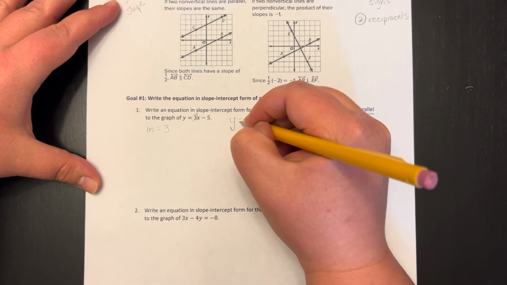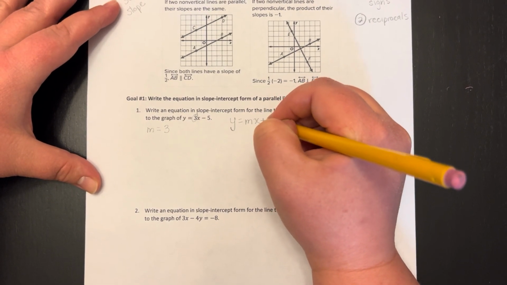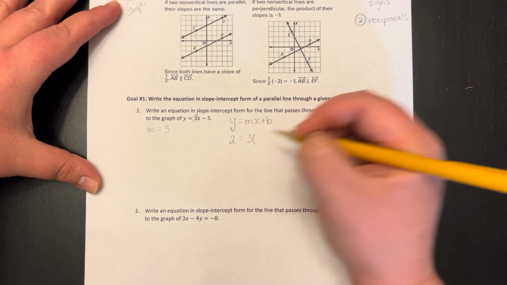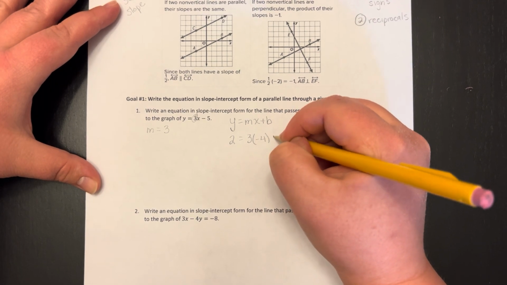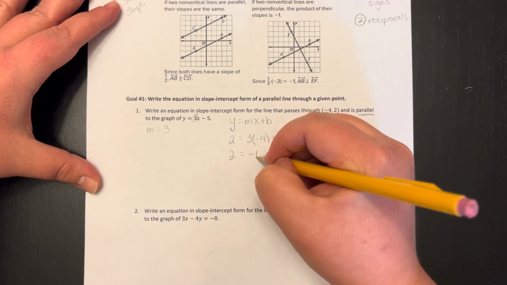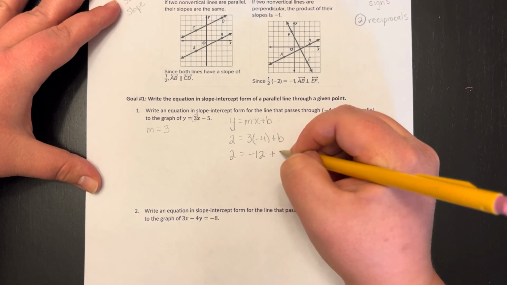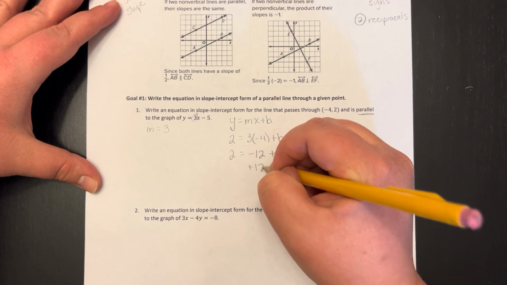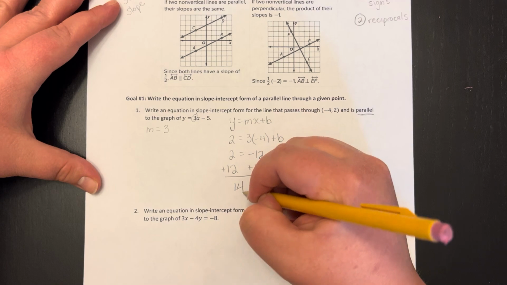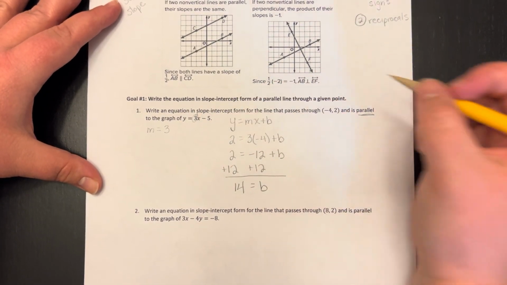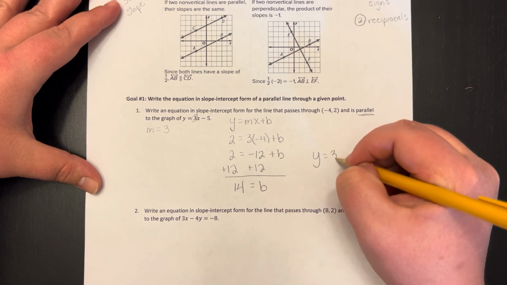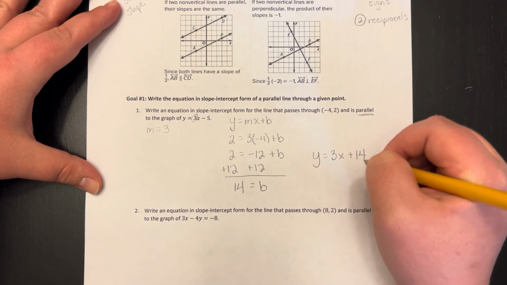So we're using y equals mx plus b. Let's plug in what we know. I know that y is 2, m is 3, and x is -4. And we need to solve for b. So we get 2 equals 3 times -4, which is -12. Add that 12 over to the other side, and b is 14. That means the equation of a line that is parallel to y equals 3x minus 5 and goes through the point -4, 2 is going to be y equals 3x plus 14.